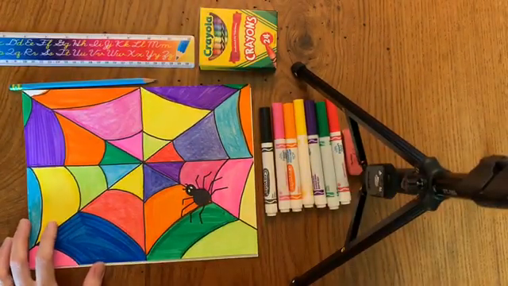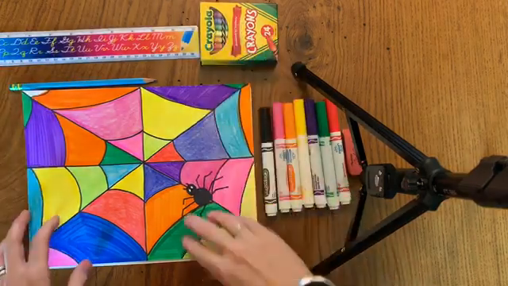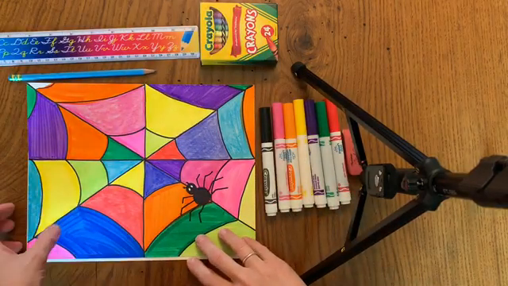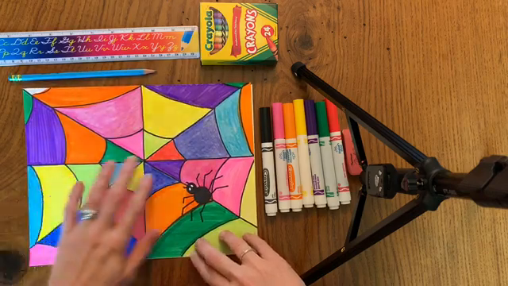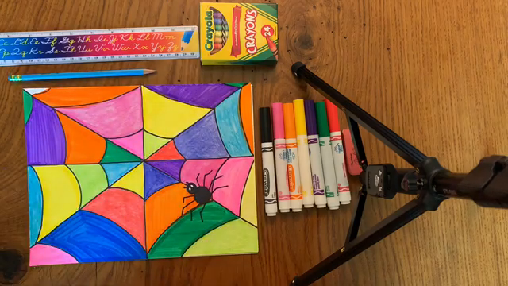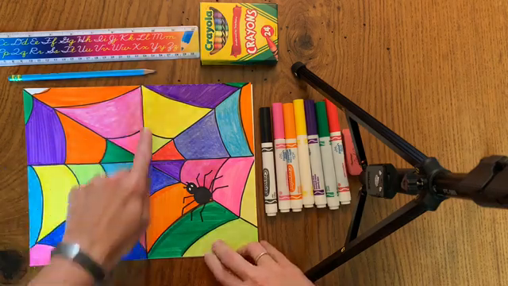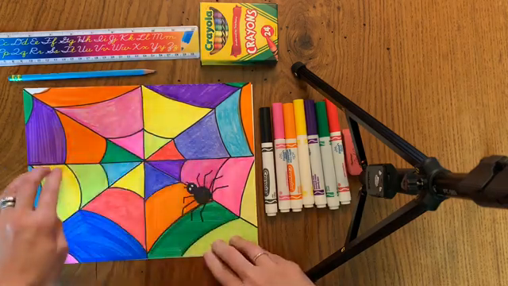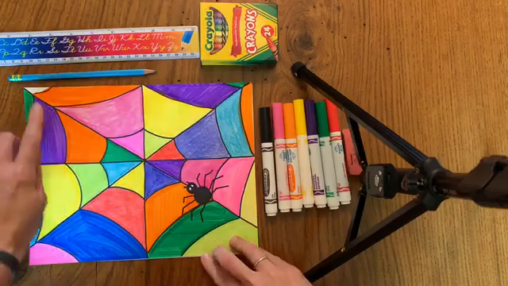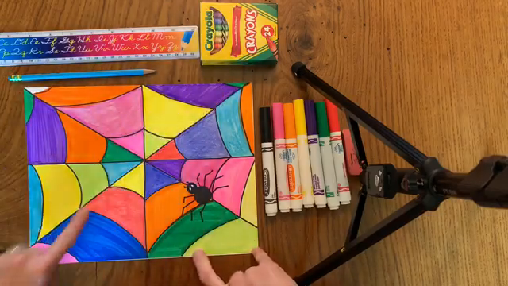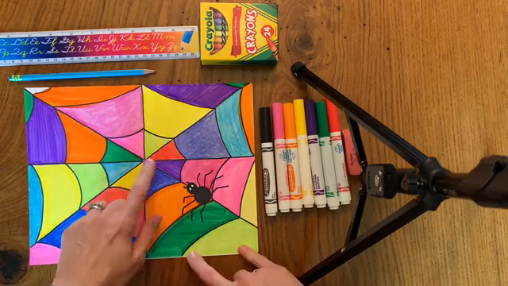Okay, second grade, I am going to show you how you can make a spiderweb work of art using line direction. In your Google slide, you'll see there is an image reviewing line direction. So lines that are going up and down are vertical, lines that go straight across are horizontal, and lines that cross are diagonal. Lines that are diagonal don't always cross.